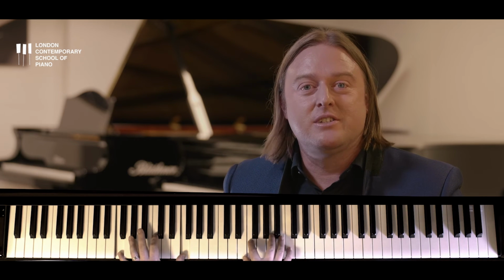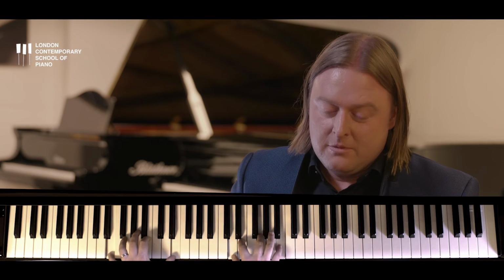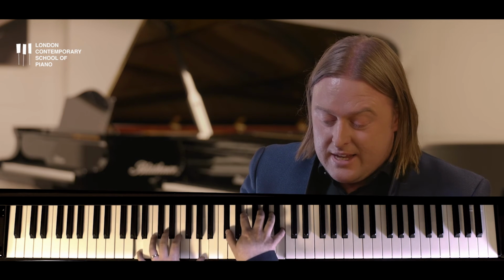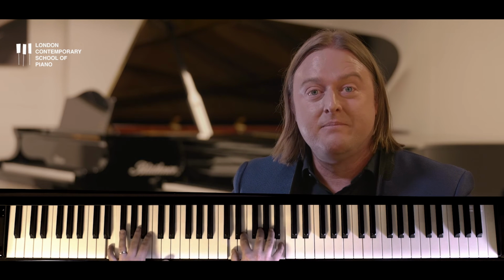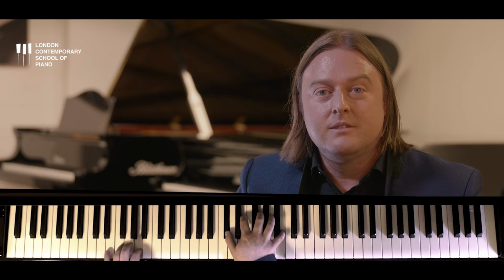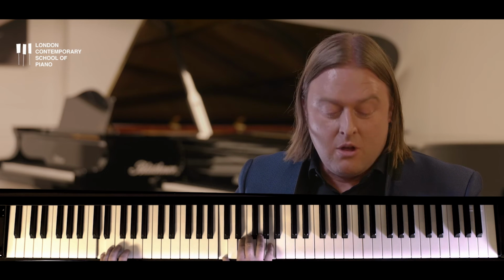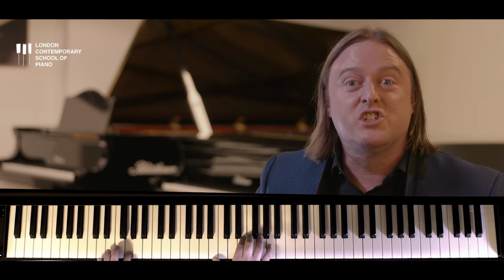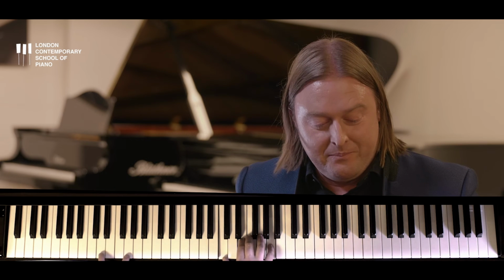So we got Georgia on My Mind. I'm starting on an F major 7. Georgia, Georgia. So look at what I've done here. It's the same configuration. E minor 7 to A9, D minor 9, the whole night through to G13. It's the same fourth movement, groups of two.